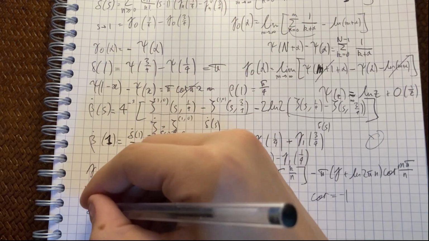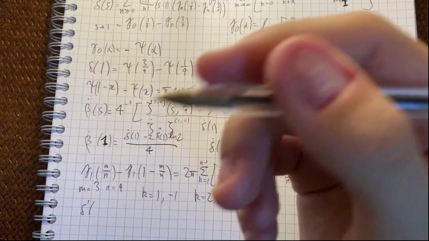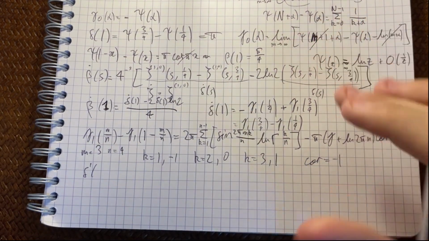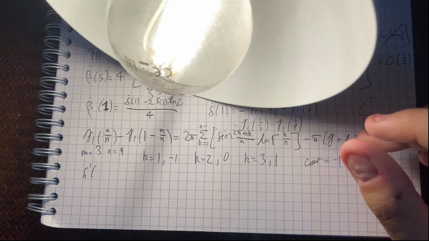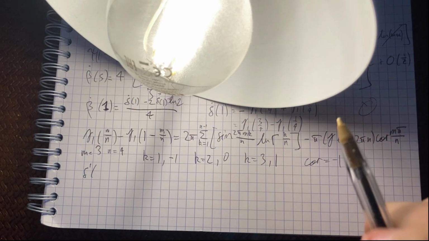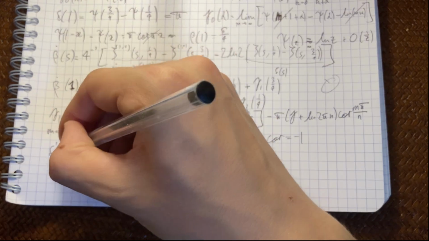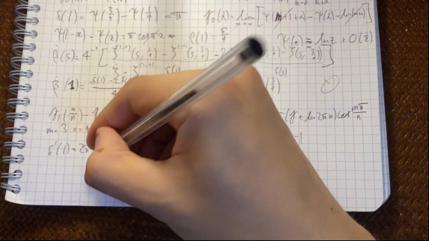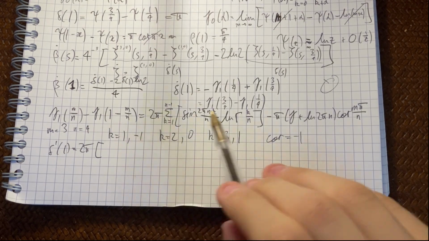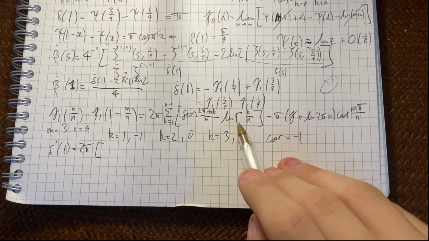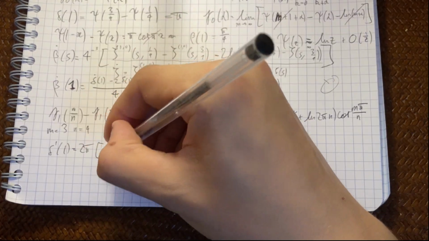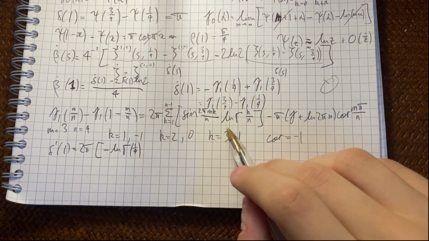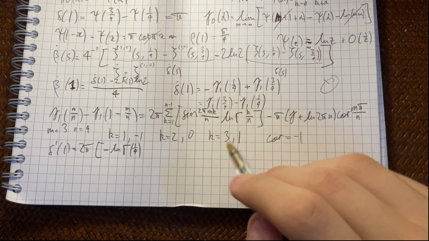So delta prime doesn't change so much. Unexpected. Delta prime of 1 equals 2 pi times our sum, which is here -1 times log gamma 1 by 4, and here plus log gamma 3 by 4.